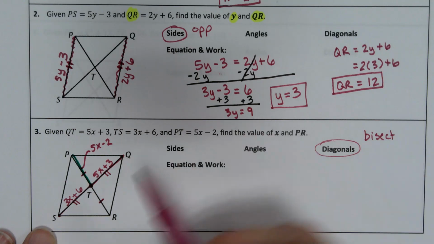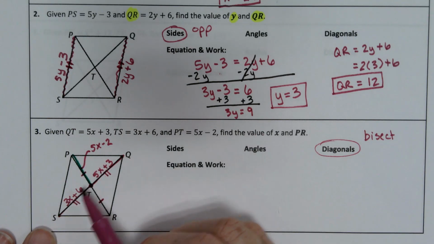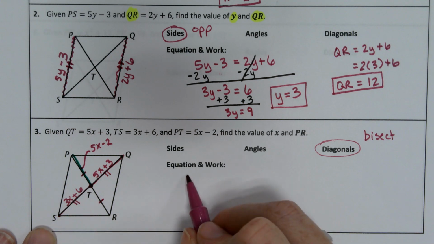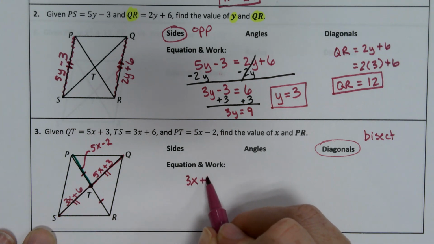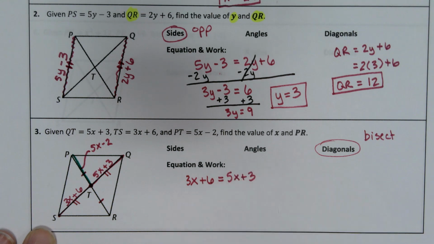So even though we have 3 pieces of information, we're going to focus on these 2 because those are the ones that are congruent thanks to that bisecting fact about our diagonals. We might come back and use this one later. We'll just have to see what they ask us to find at the end of the problem. So 3x plus 6 and 5x plus 3 are going to be congruent.